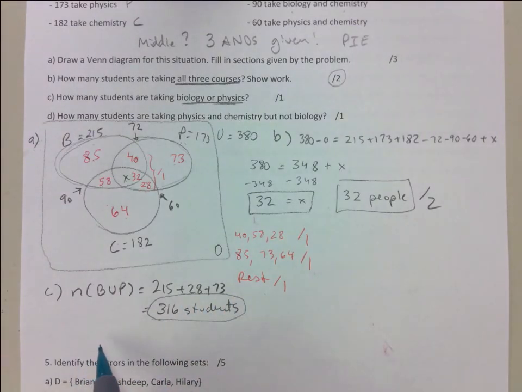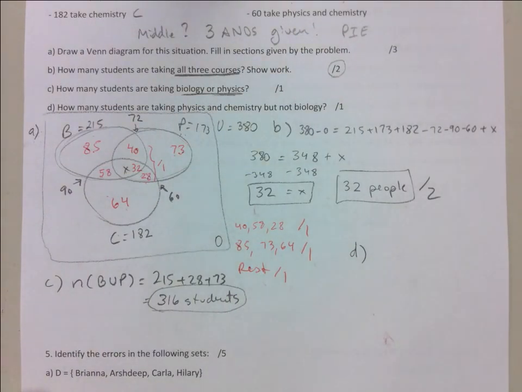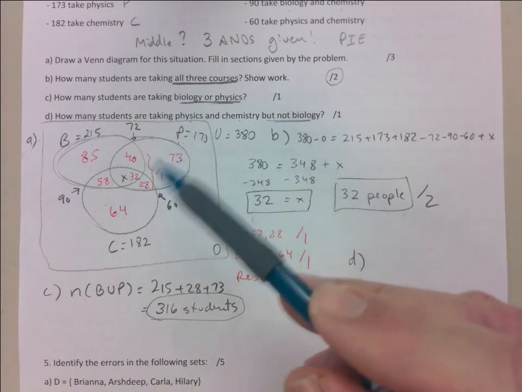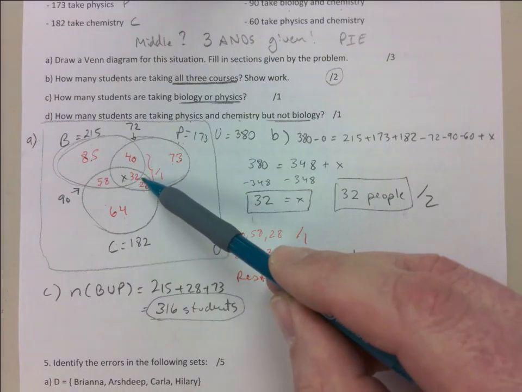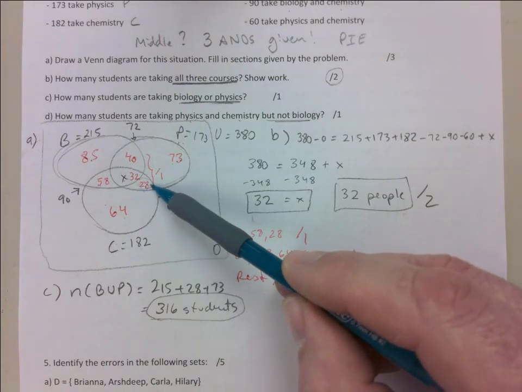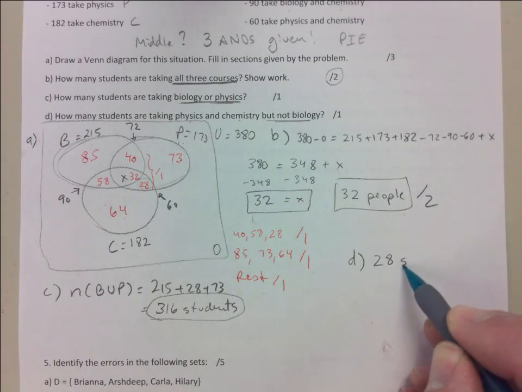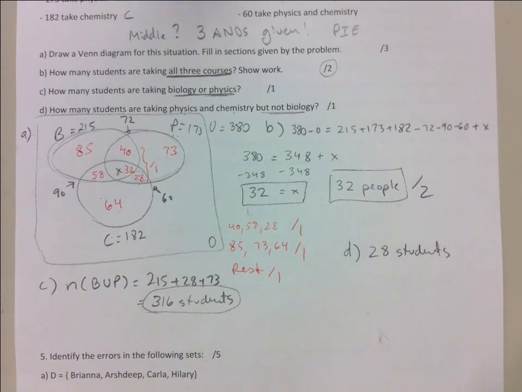Okay, that's C. And D, how many students are taking physics and chemistry but not biology? Physics and chemistry but not biology. That's the 28 right there. So even if you got that one wrong, if I see you stating that, you would get the marks. 28 students for that.